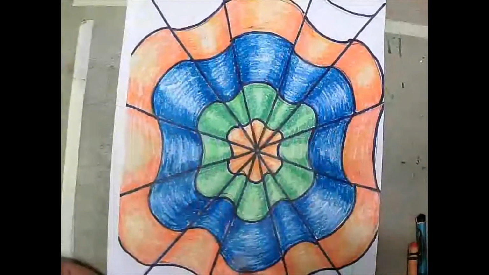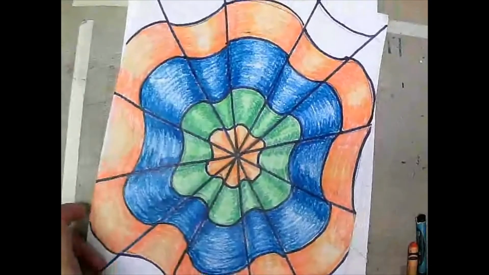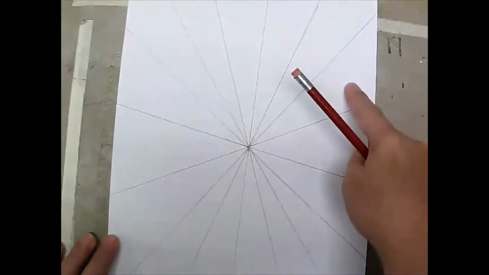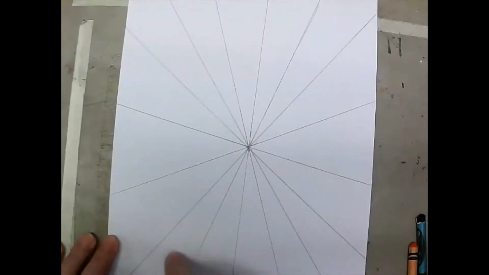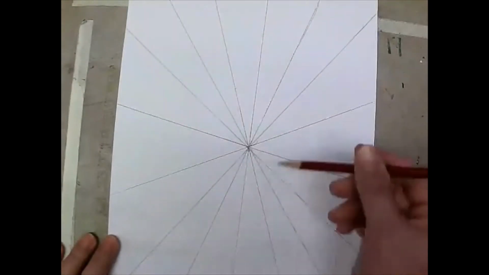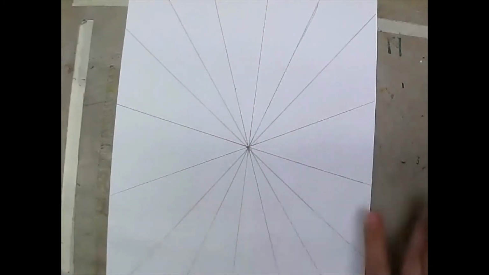So I have 12 sections. You probably need an even number of sections for this to work, so I hope I have an even number. 1, 2, 3... 16. I'm good.